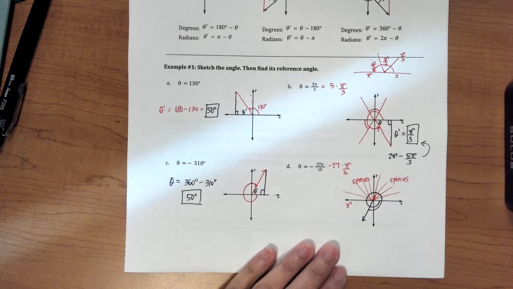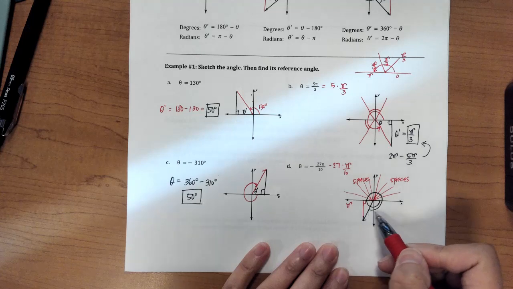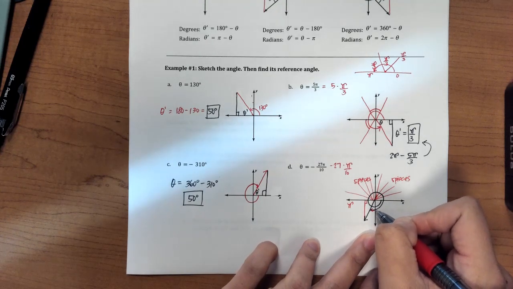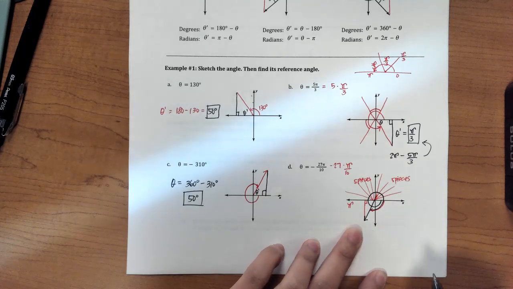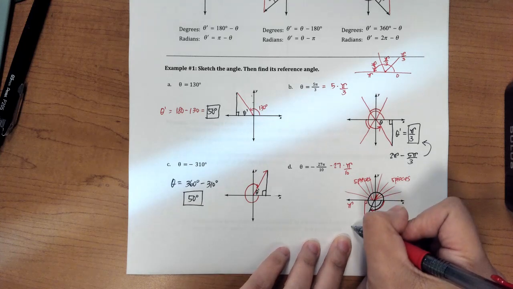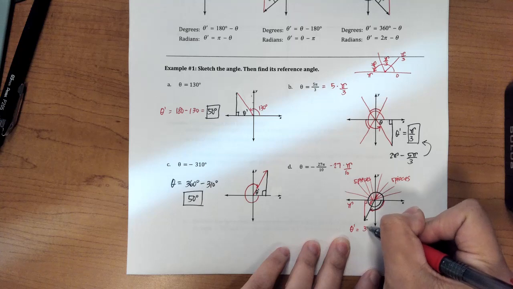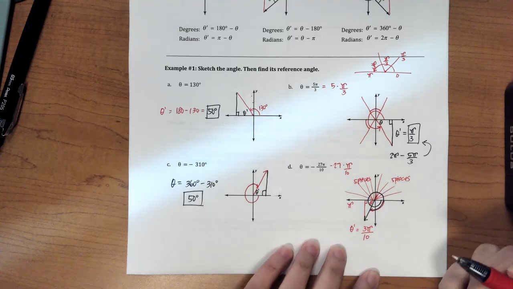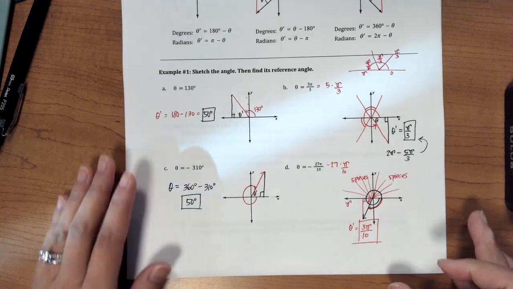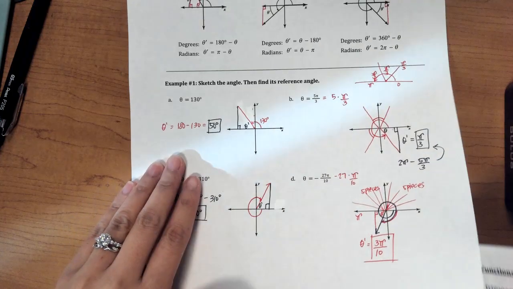And so the question is, how much is this triangle left? Well, this part was 7 pi, right? So I did 5 total, and then I did 2 more pieces. That means my theta reference angle is 3 pi over 10. Okay. We'll do more practice in class.